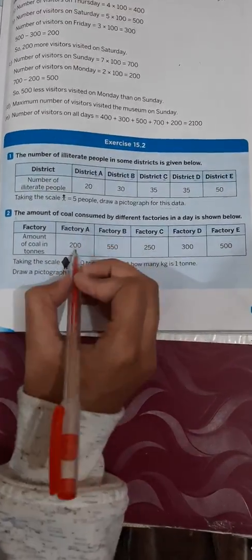Now let's move to question number 2. Question number 2 is, the amount of coal consumed by different factories in a day is shown below. Now these all are the factories, factory A, B, C, D, E. In factory A, 200 tons of coal has been used. Then in factory B, 550. In factory C, 250. Factory D, 300. And E, 500. Now you have to draw the pictograph.